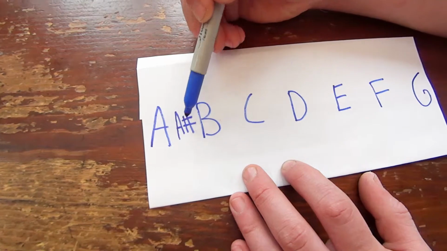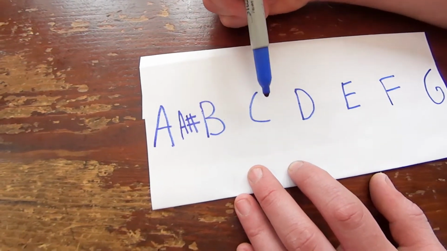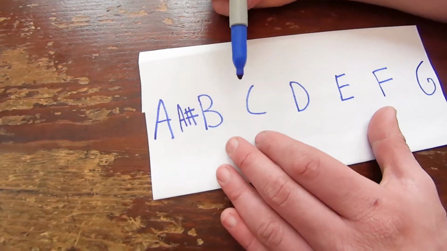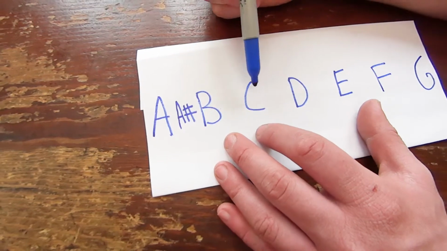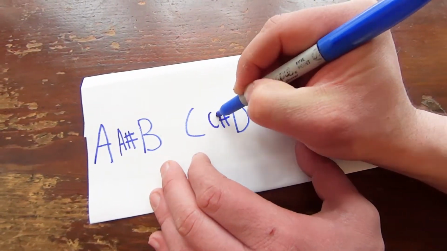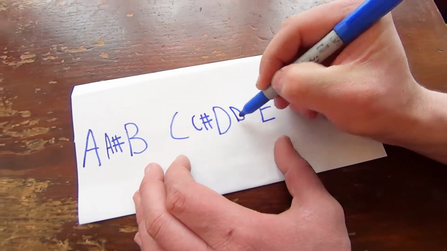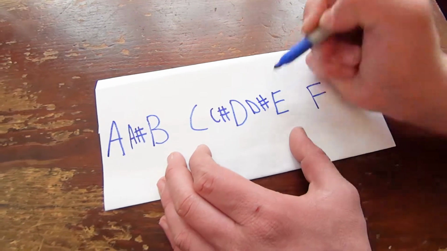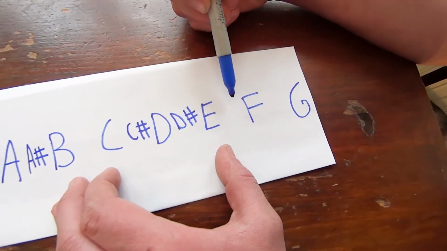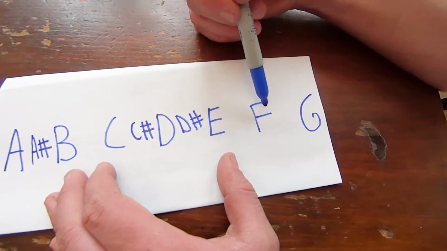So A sharp, B. Now, one would think there would be a B sharp between B and C. However, there's what's referred to as a natural half step here, and B goes directly to C. C to D, we have C sharp. D to E, D sharp. Now from E to F, again, we would expect an E sharp in here, but similarly as from B to C, there is no E sharp. It's E directly to F.